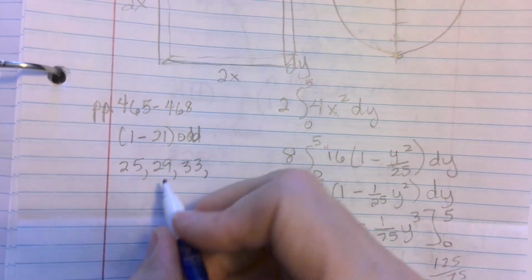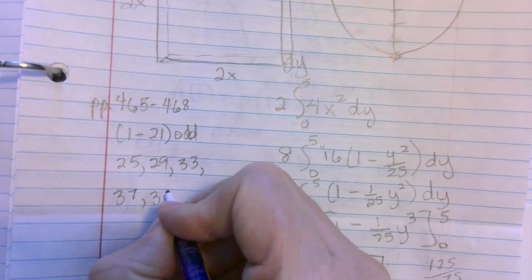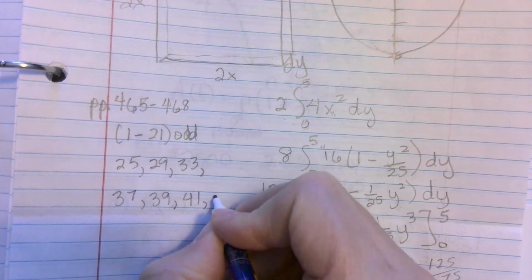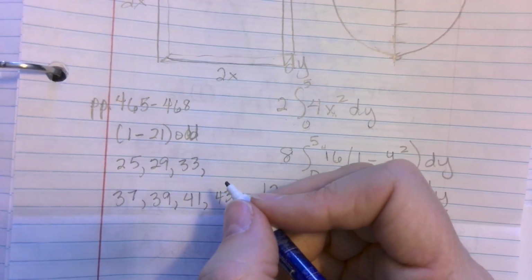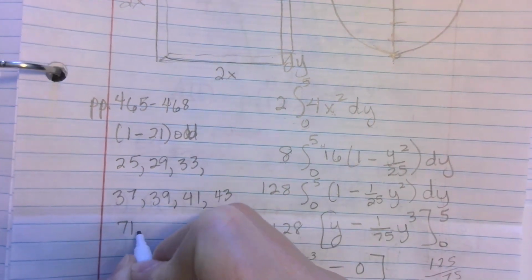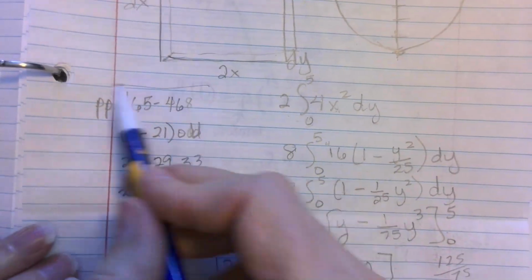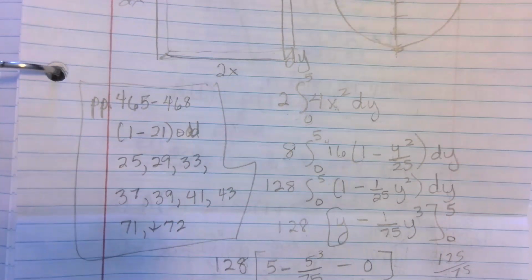Now 37 and 39 have pictures of calculators, so do the setup only. Let's just do 41 and 43. And then I'm going to have you skip all the way over to do the cross-sectional ones, 71 and 72. So it's not a huge amount, even though it looked like from the page numbers.